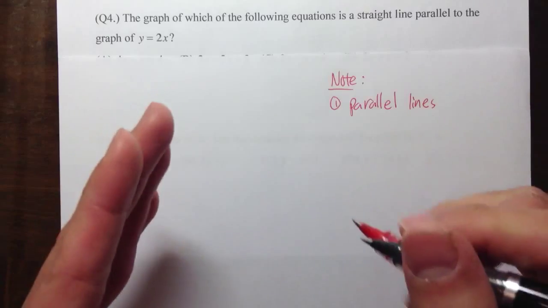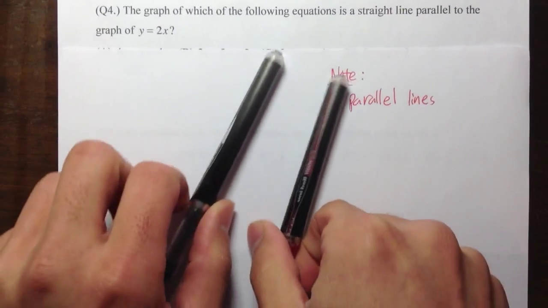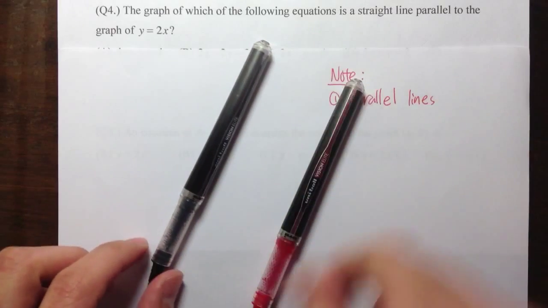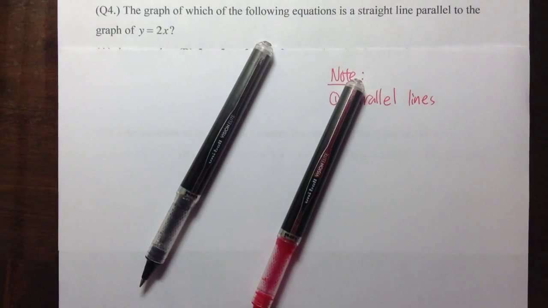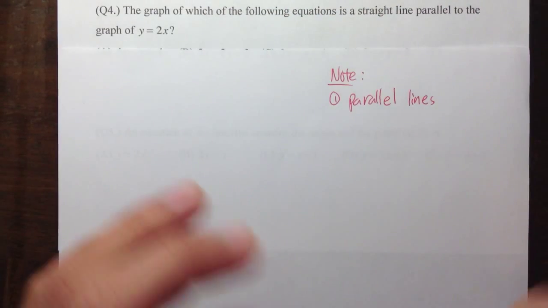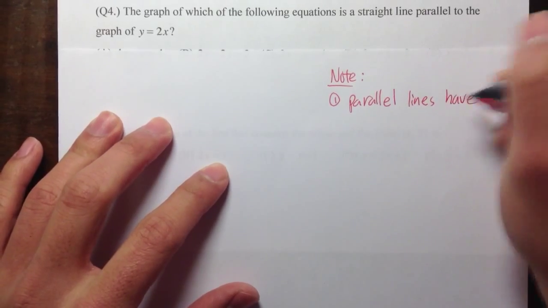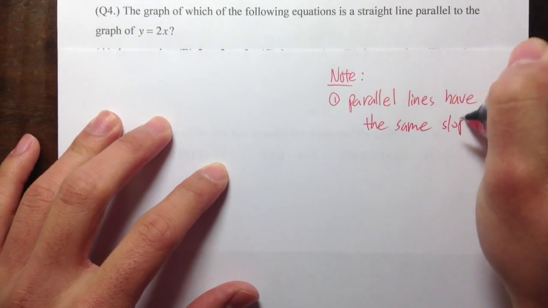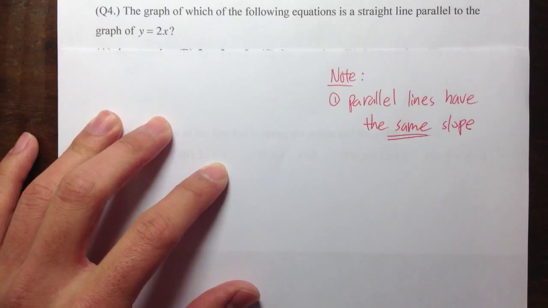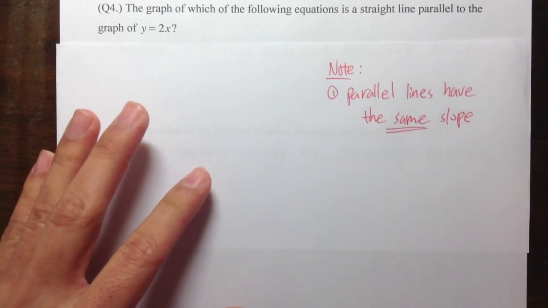One way to think about parallel lines is that they never touch each other, like two straight lines that never touch, just like my pens right here. If you extend the lines, they will go on forever, but they will never touch each other. Another way to look at parallel lines is that they have the same slope. So that's the key. We are going to use the slope idea.